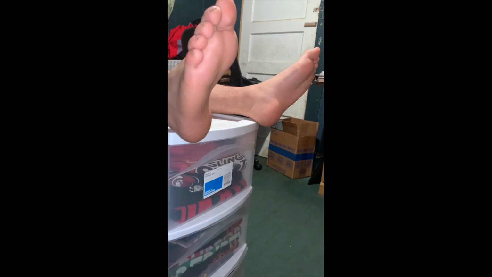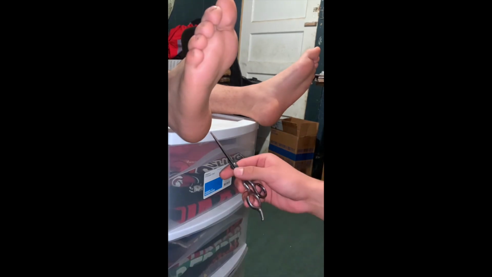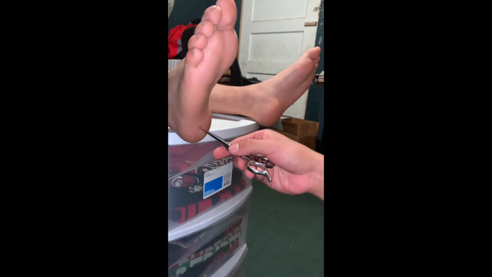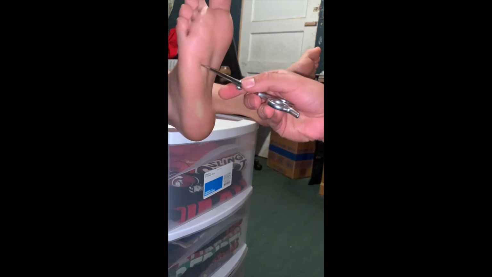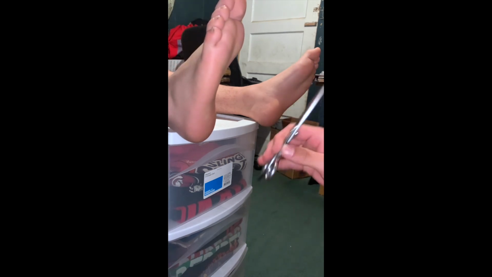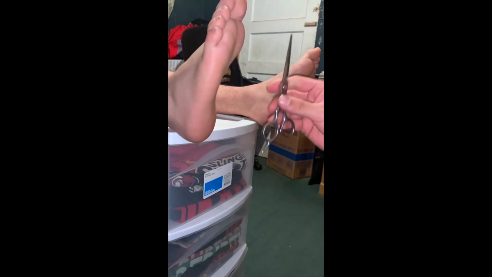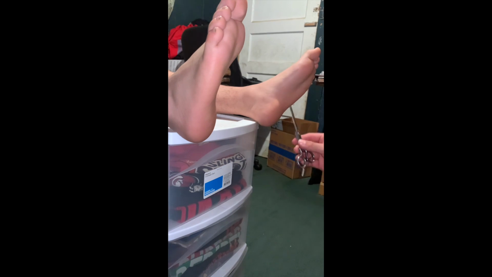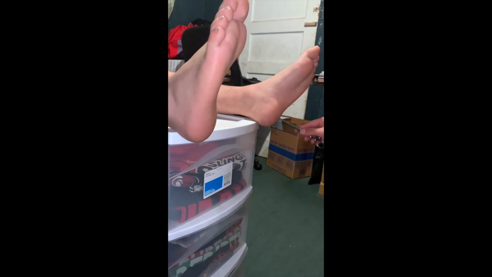So for the Babinski reflex, I'm going to get an object like this. And I'm just going to run it from the heel of the foot all the way to the big toe. I should get some abduction of the little toes and an extension of the big toe. And I'm going to do this foot as well. So right here.